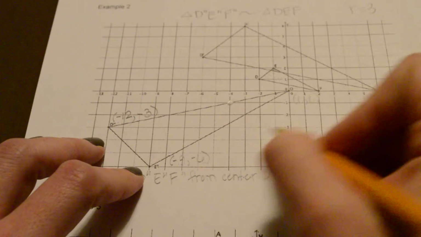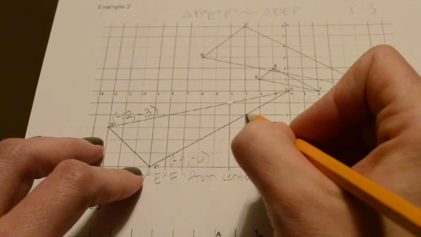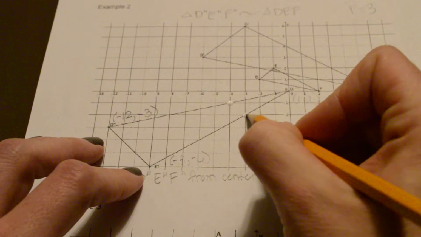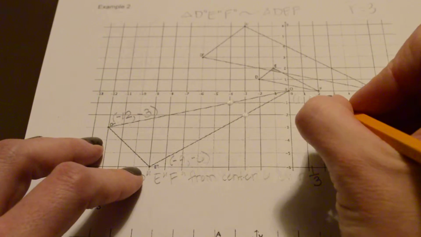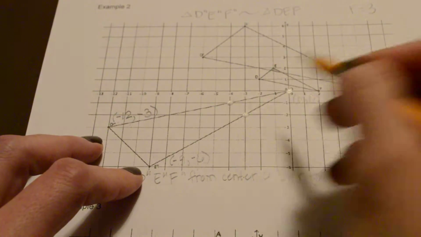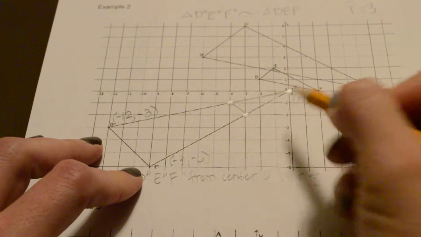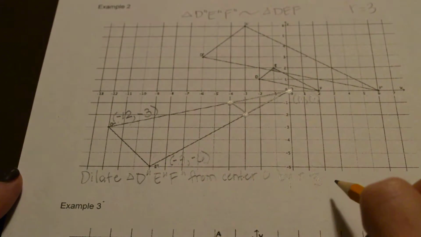So we'll be at -3, -2. And because 0 divided by any number is going to remain 0, F double prime remains at the origin. So there's our first order of business.